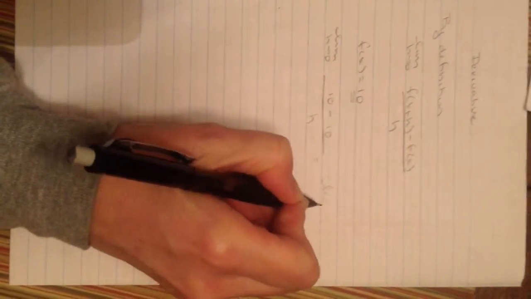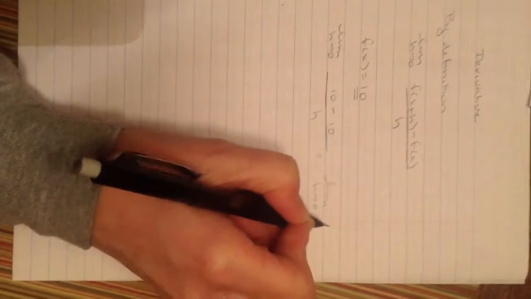It's always 10. And so that means that when you take this limit by definition, you're taking the limit as h approaches 0 of 0 over h. And so if this number gets closer and closer and closer to 0 but never gets there, 0 divided by that number will be 0. So you can see easily by definition the limit of a constant is 0. I'm not going to prove all of these by definition, but you can see the proofs of them in your textbook if you're interested in that.